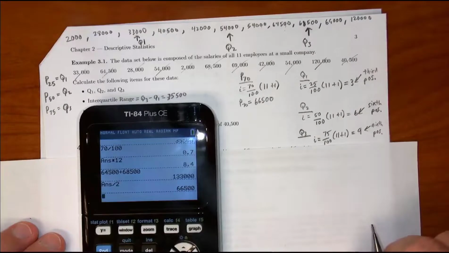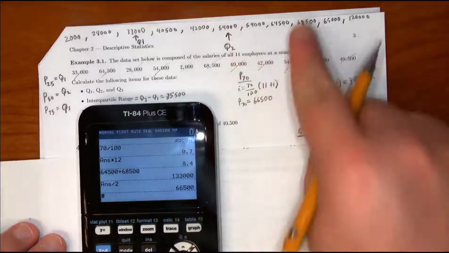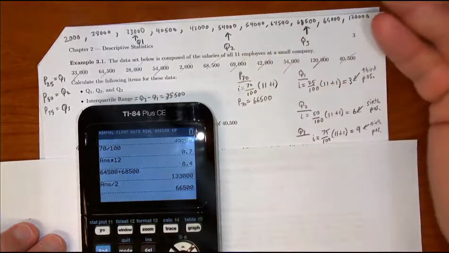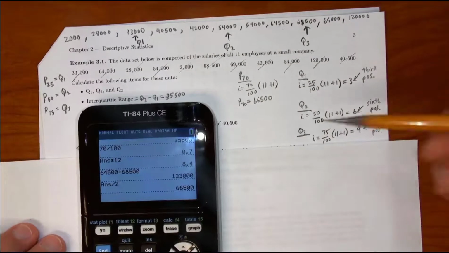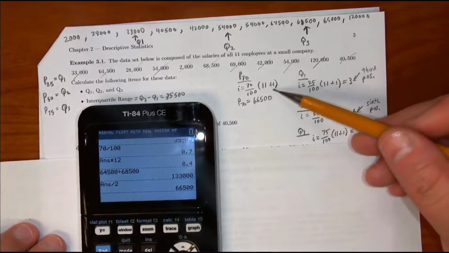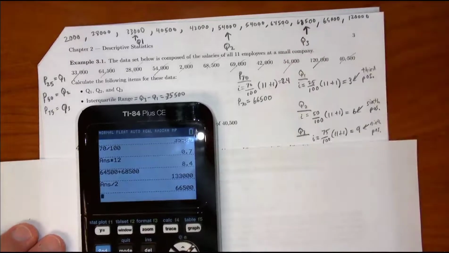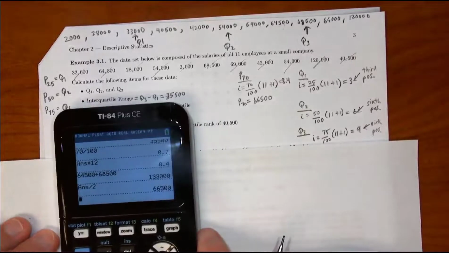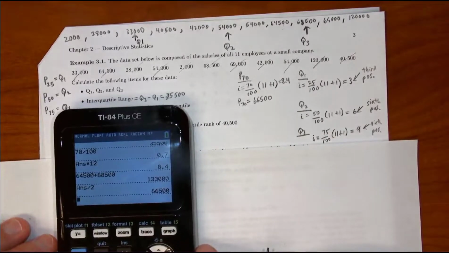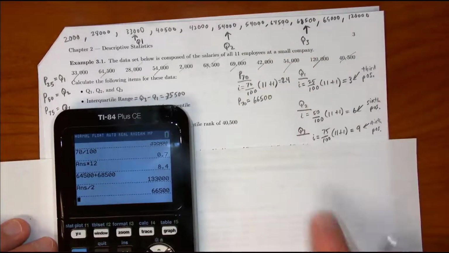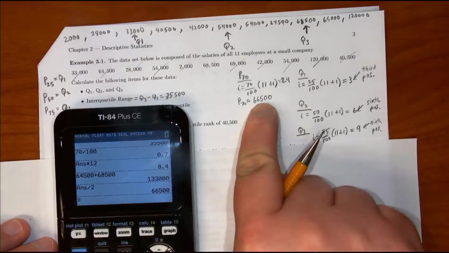There was a note on the previous page that said sometimes a percentile or a quartile is actually a number that's not in your data set. 66,500 is not in our data set anywhere. And that happens sometimes. When it happens is actually when your index is not a whole number. Here our index, I didn't write down, was 8.4. So we had to round 8.4 up and down to 8 and 9 and take the average of the 8th and 9th positions to get 66,500.